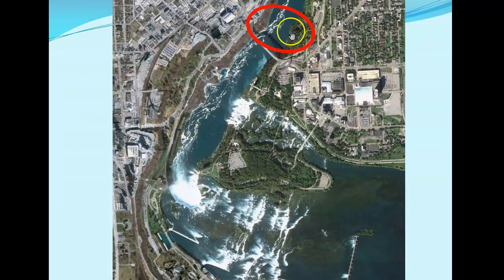So I want to show you this here. This is Niagara Falls from a satellite view. This is the city of Niagara Falls in the United States. This is Niagara Falls in Canada. And this is Goat Island right here with the Three Sisters Islands here. This would be the American Falls, and this would be the Horseshoe Falls, which is the Canadian side. And you see all the rapids as you get there.